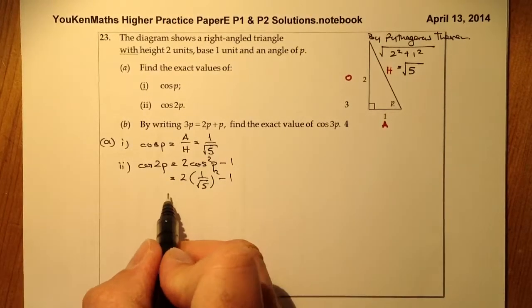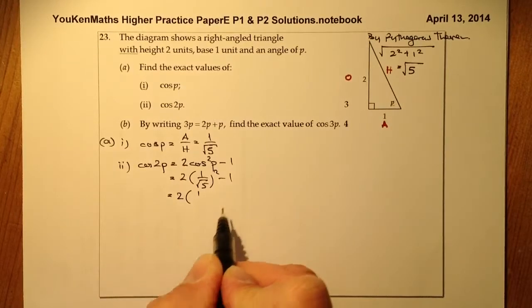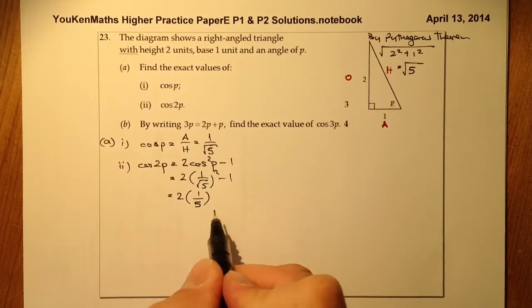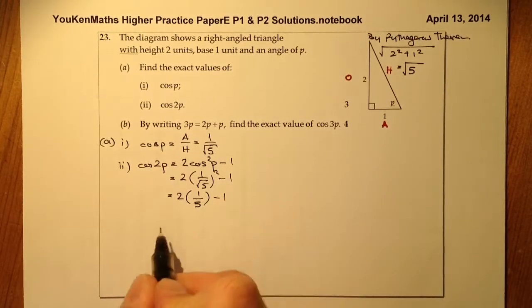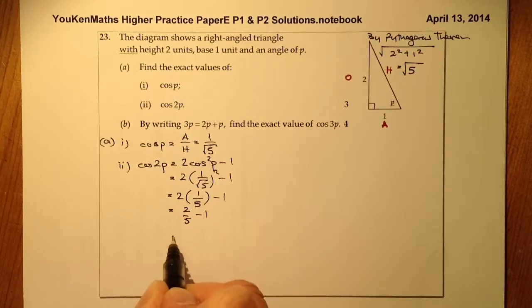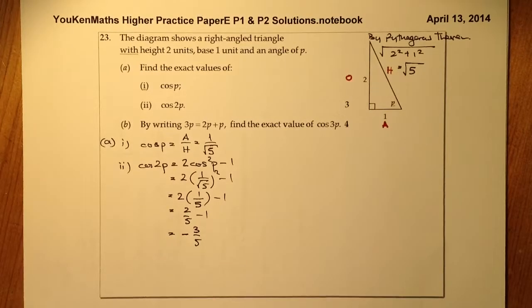If I square this out, I can square the top, which will just be 1, and square the bottom, which will be root 5 times root 5, which gives me 5, or root 25, which gives me 5, and subtract 1 from that. So 2 over 5 subtracting 1 will give me minus 3 over 5. And that'll be that one complete there.